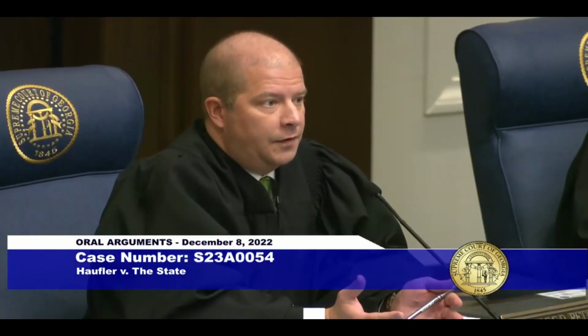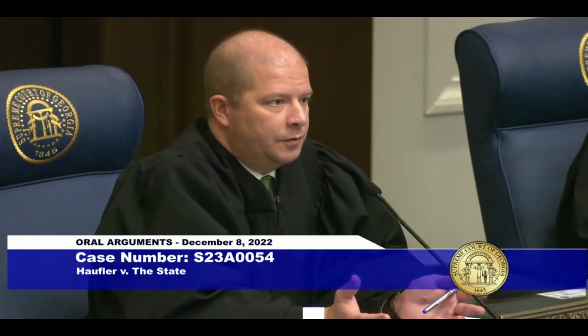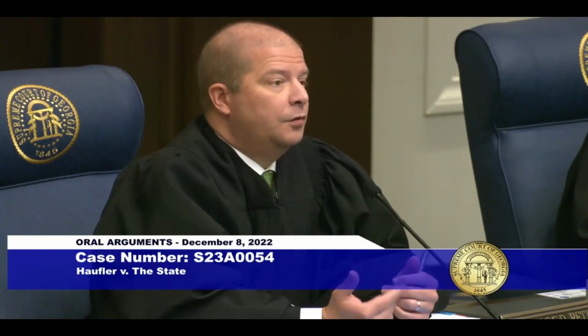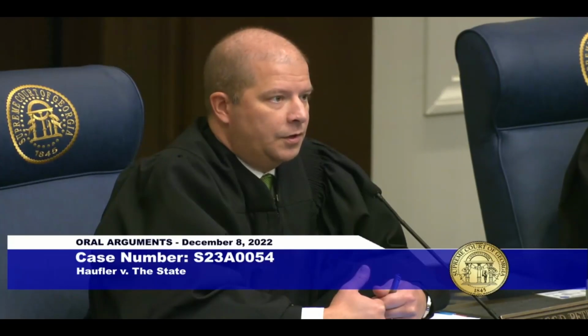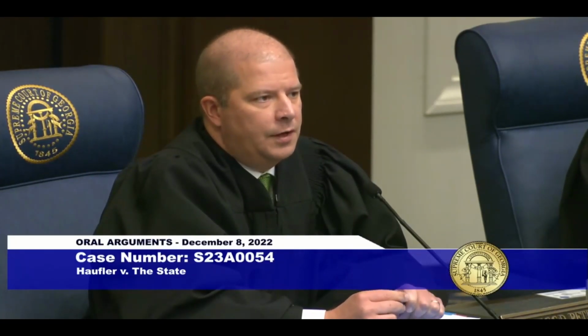While we're on the subject of harmless error. Yes, sir. You argue in your brief that you satisfy the standard of preserved non-constitutional error, highly probable it did not contribute to the verdict. But there's also an argument that the appellant actually withdrew their request for this instruction, and so it should be reviewed only for plain error.